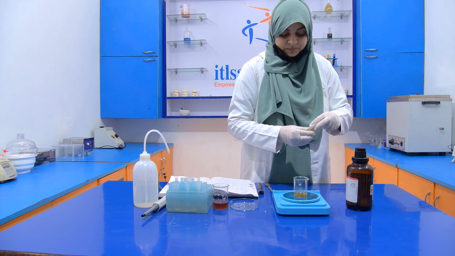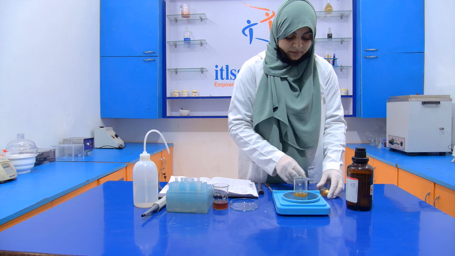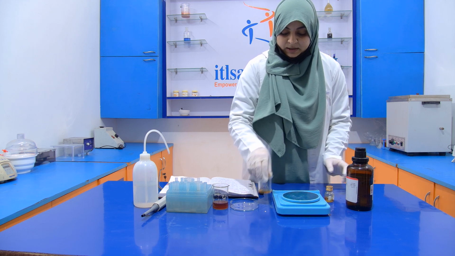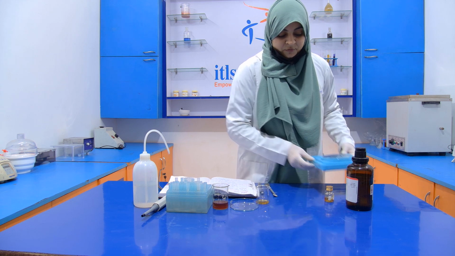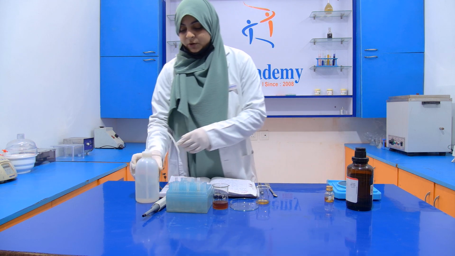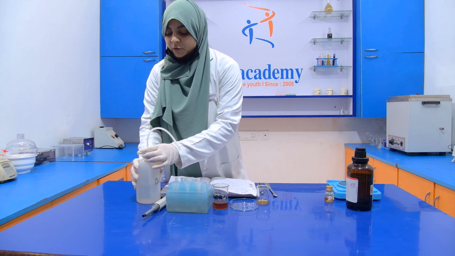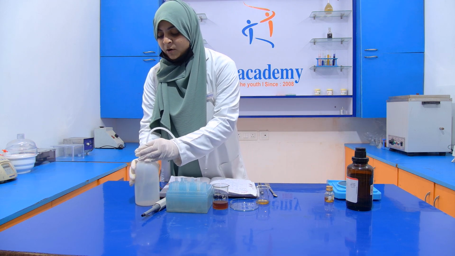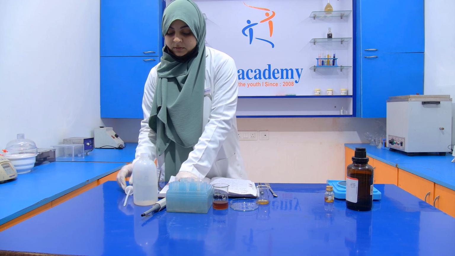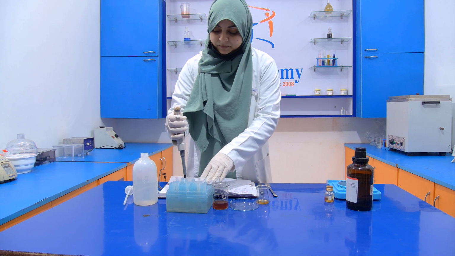This is 5 gram honey. Now add 5 ml cold water into it. This cold water is added with the help of this micropipette.